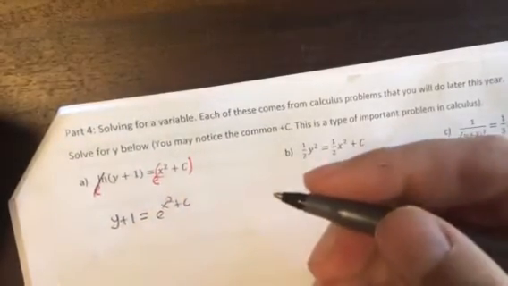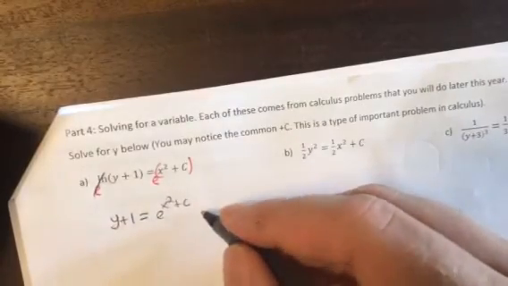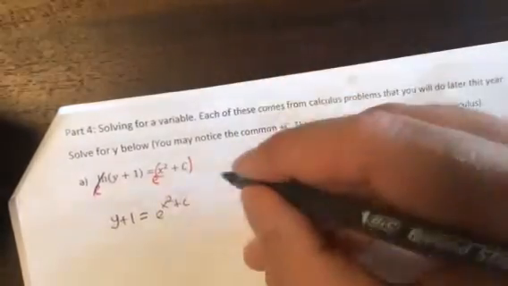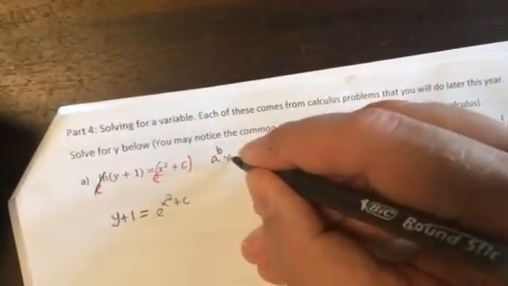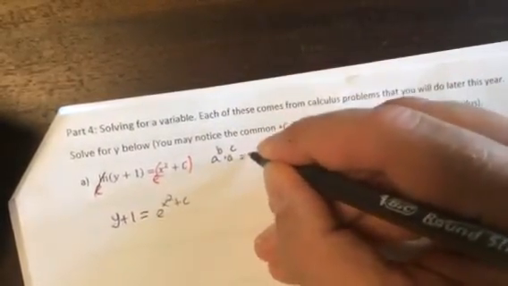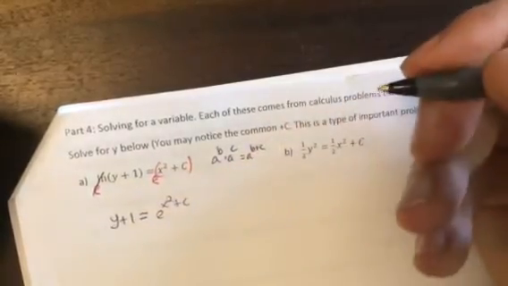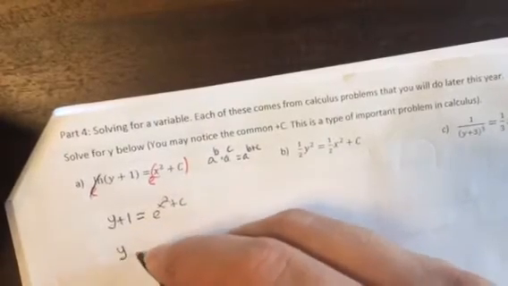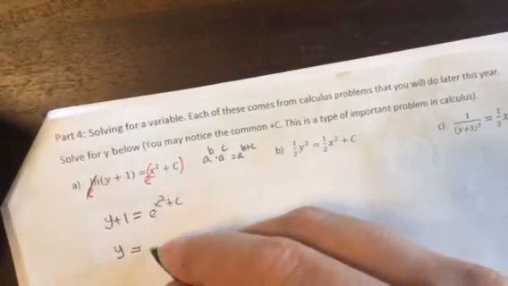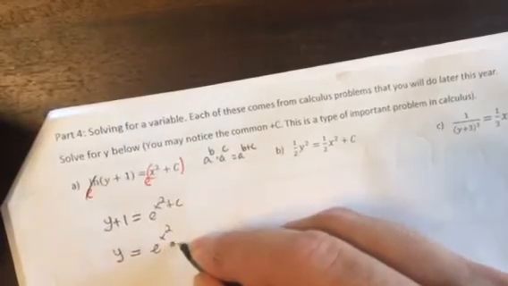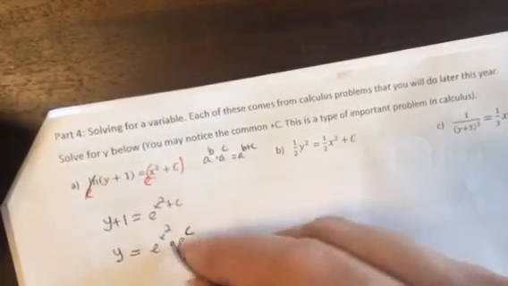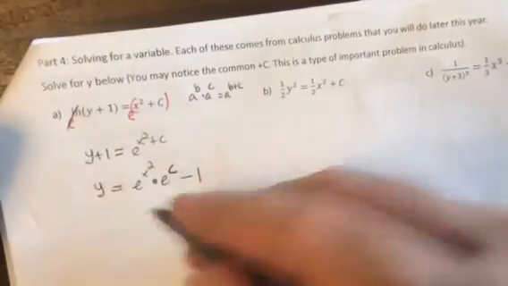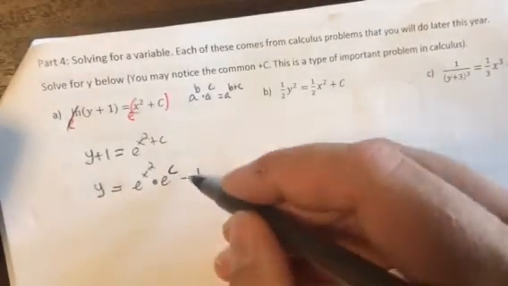and there's a cool trick we can use that we're going to need to use later this year in calculus, which is that if you have something to a power with the same base, you can add the exponents together. What we'll notice is we have two things added together here, and so what we're going to do later this year is we're going to separate this into e to the x squared times e to the c. But that should be a property from Algebra 1 we already know. And then we need to subtract 1 on both sides. So here we are, y equals e to the x squared times e to the c minus 1.